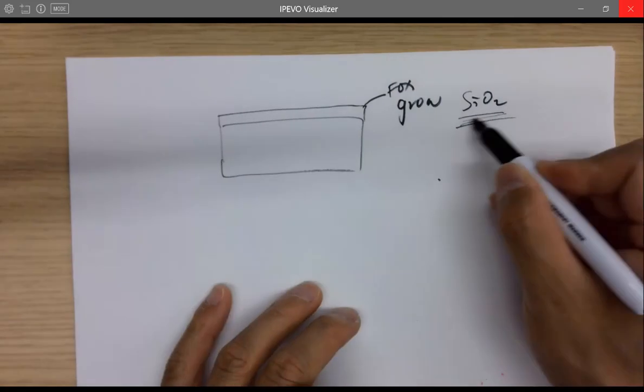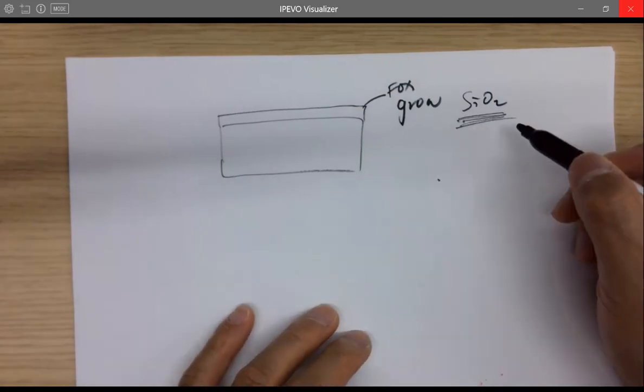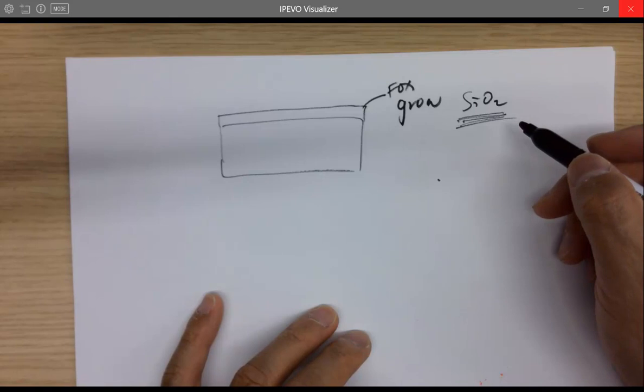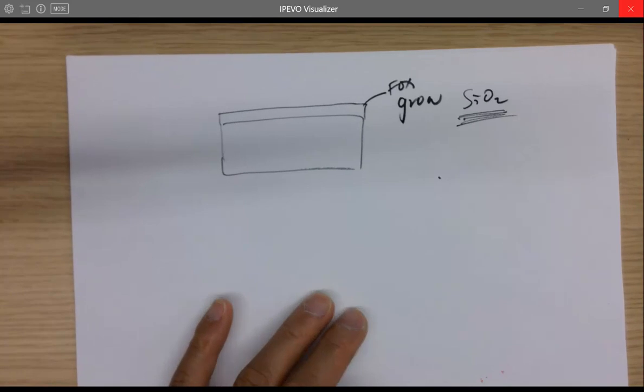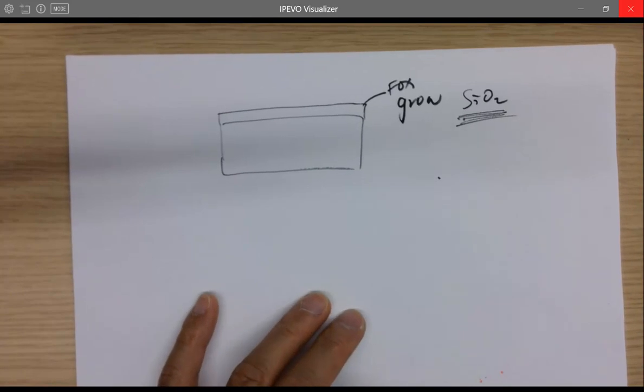This is solid. It's not a liquid form. You cannot spin coat it. But you have to have the material first. That's how you make the material, right? But now you have the material ready, and deposit it on the top of the wafer.